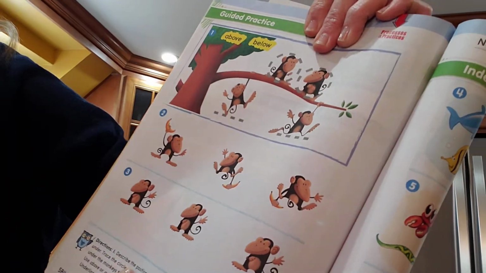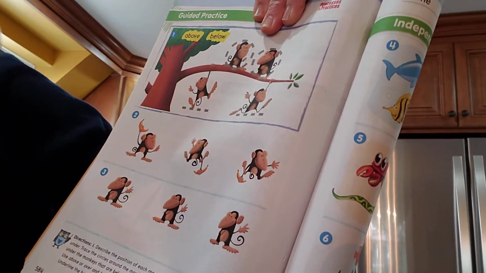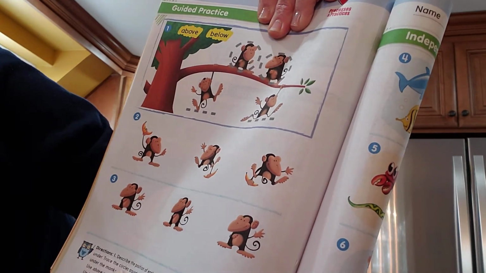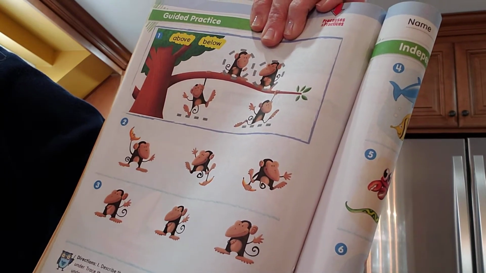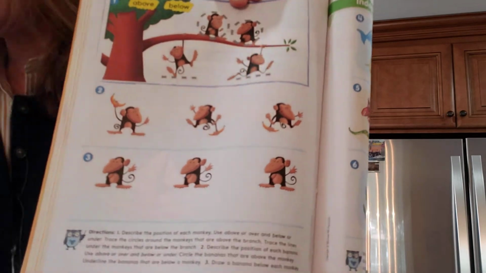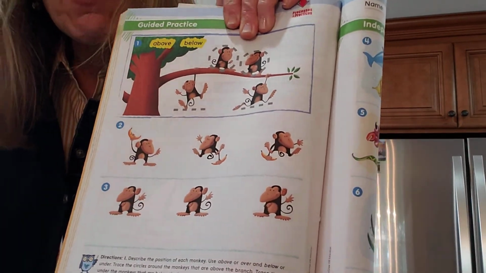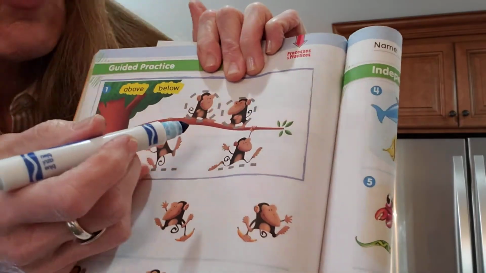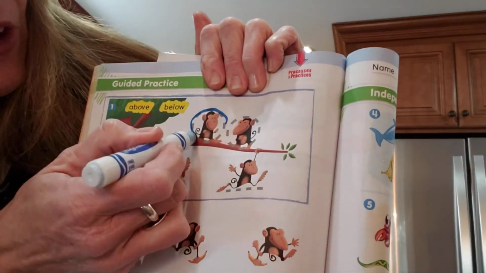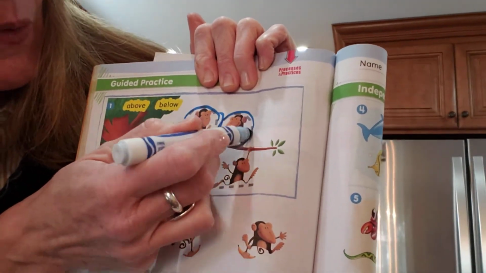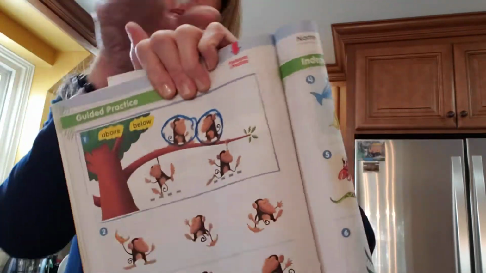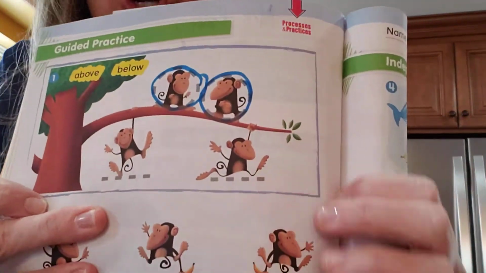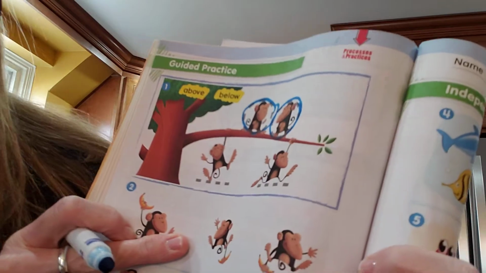Okay, now what they want us to do is they want us to find the monkeys that are above the branch and to trace the circles around them. So we can do that. Okay, so those monkeys are above or over the branch.